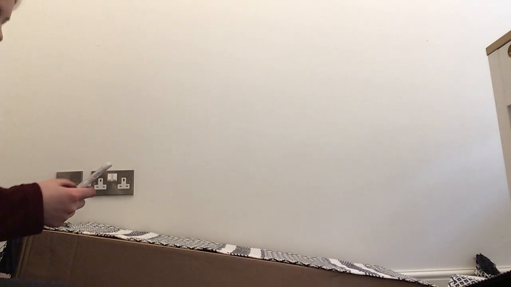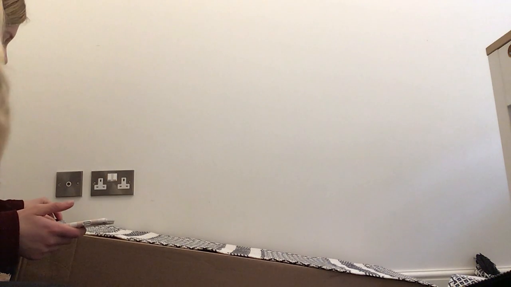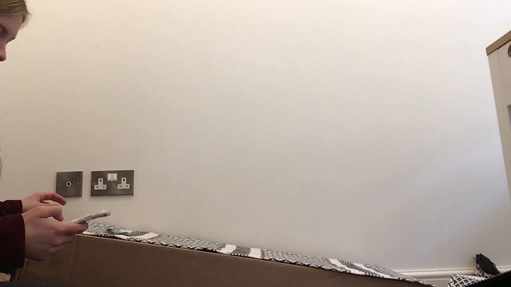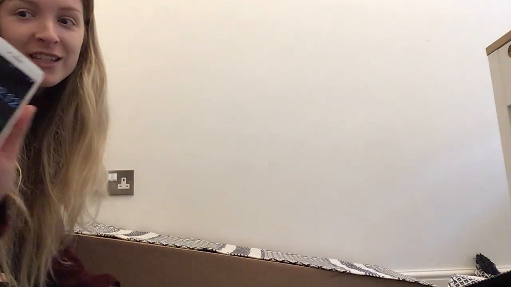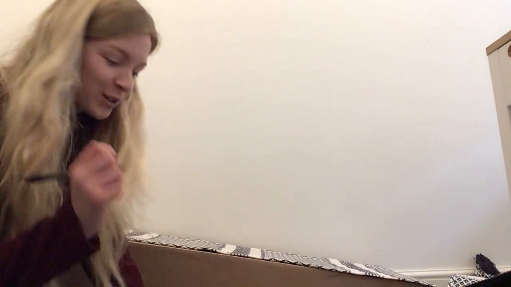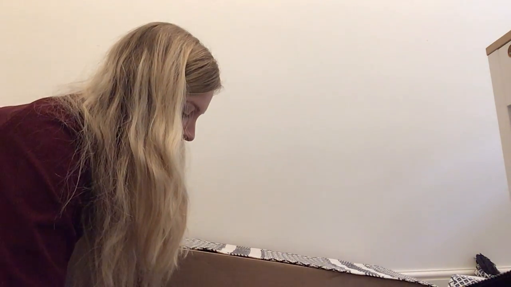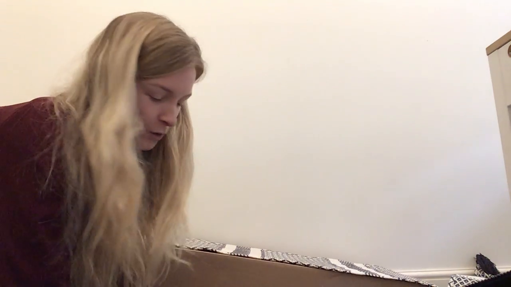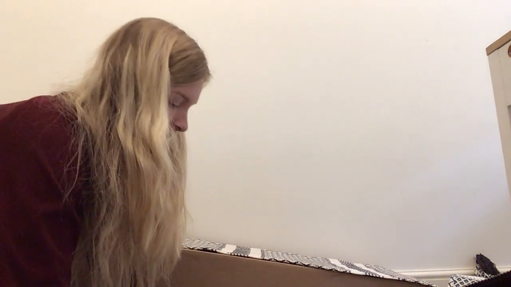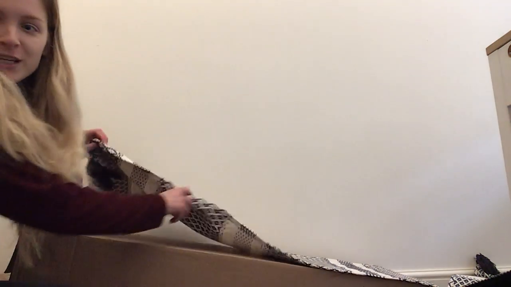So starting to time. 3, 2, 1. Ooh, interesting. 2.12 for that one. It's our first one that's over 2 seconds. So medium cloth, 2.12 seconds. Interesting.